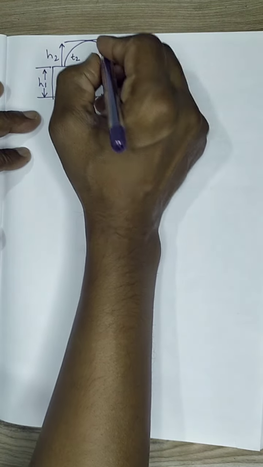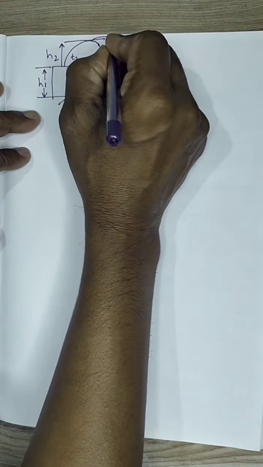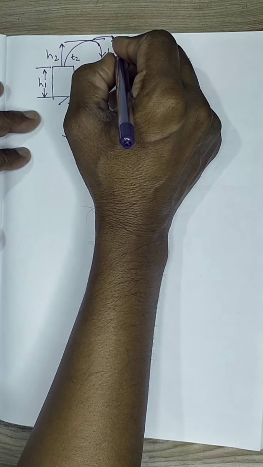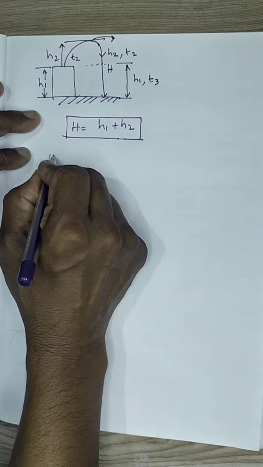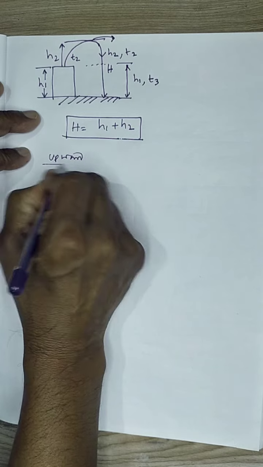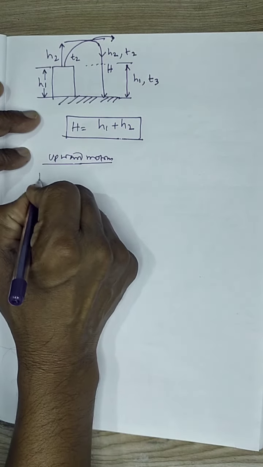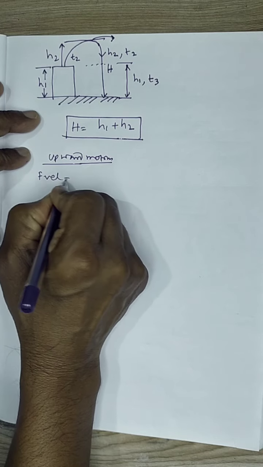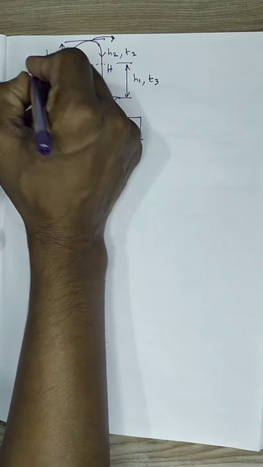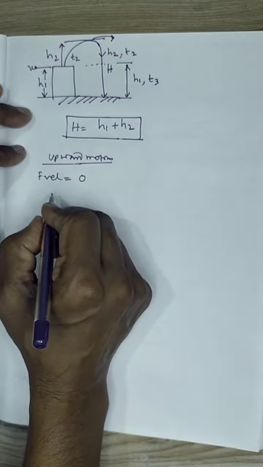equations of kinematics will be applicable. At maximum height, during upward motion, the final velocity is equal to 0, if the body is thrown with a certain initial velocity.